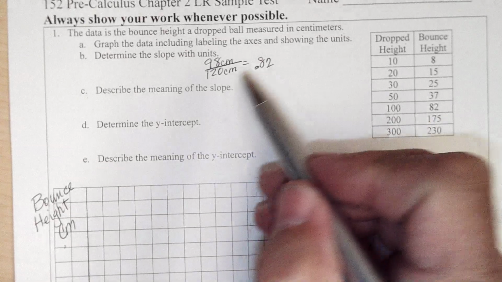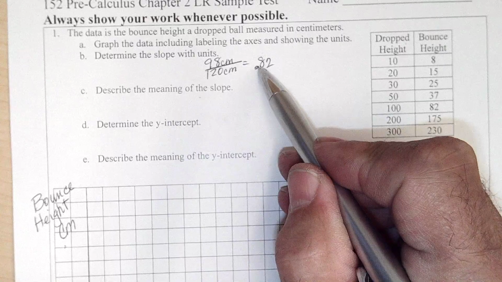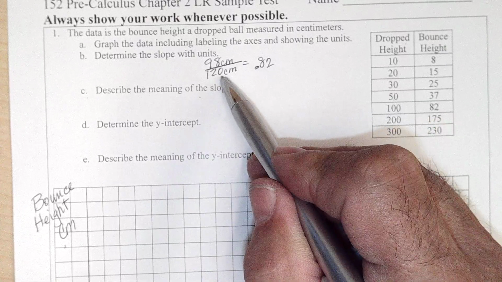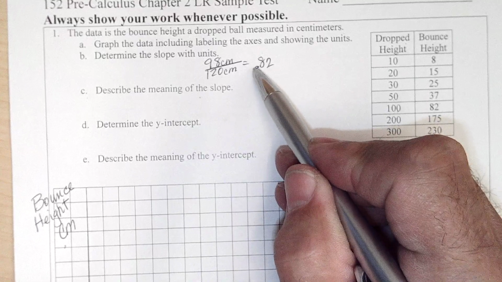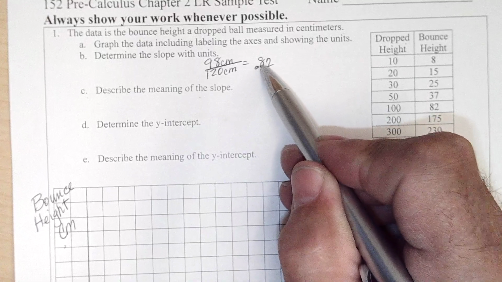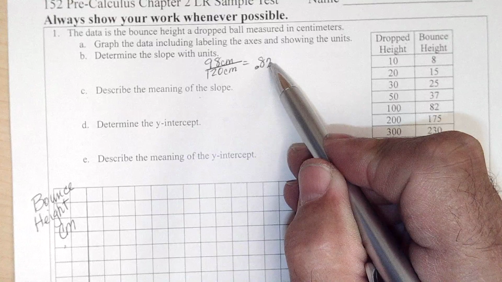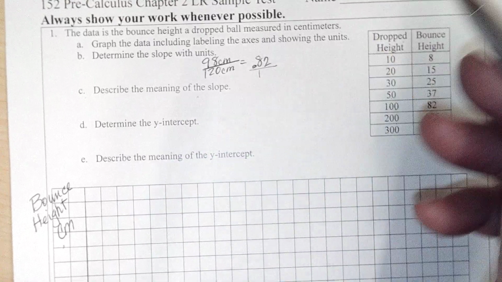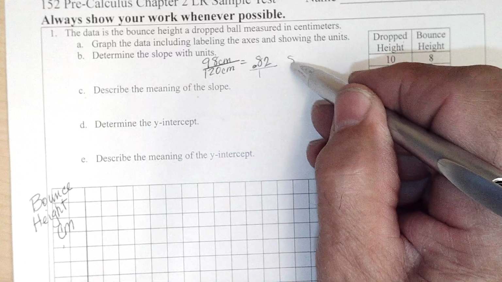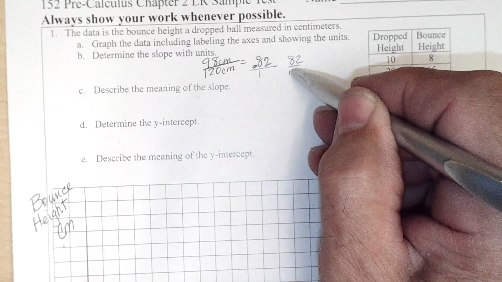And the interpretation of this means that for every 1 centimeter more, it bounces 0.82 centimeters more. Because this is over 1, or you could write this as 82 hundredths.